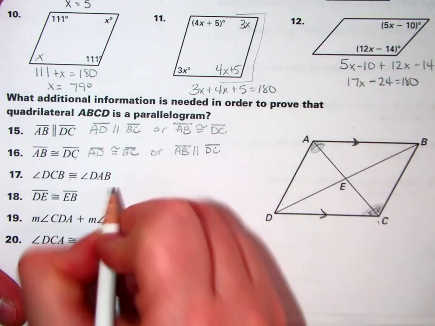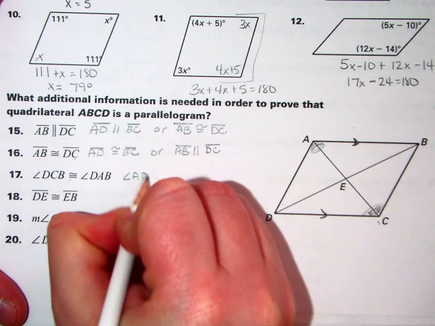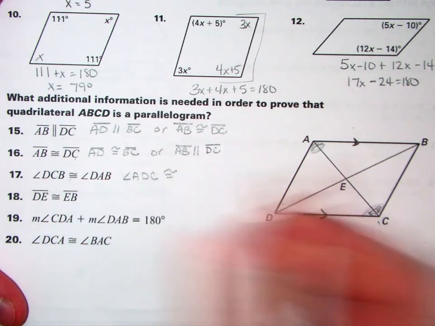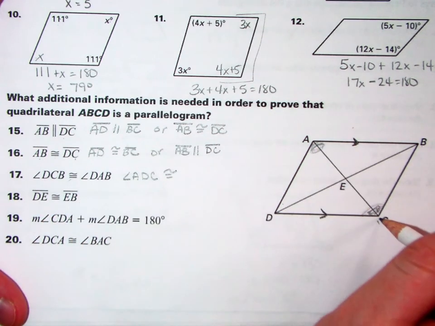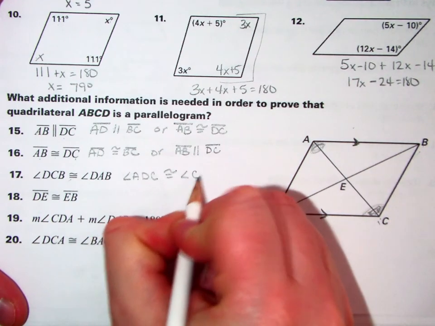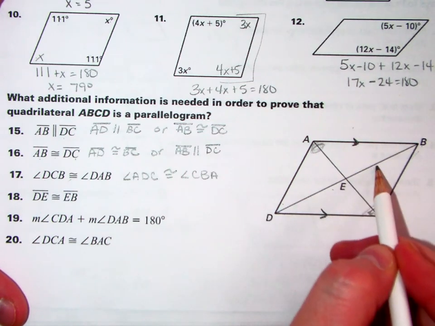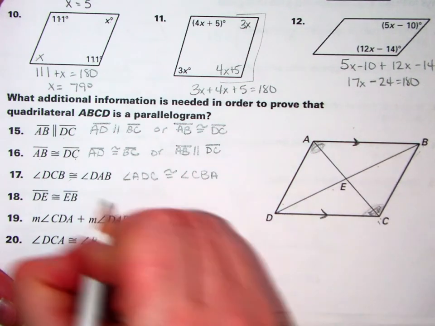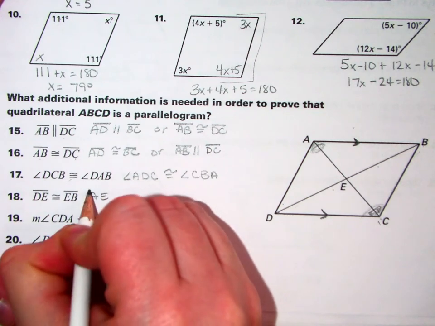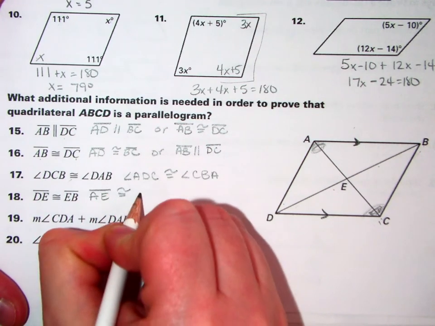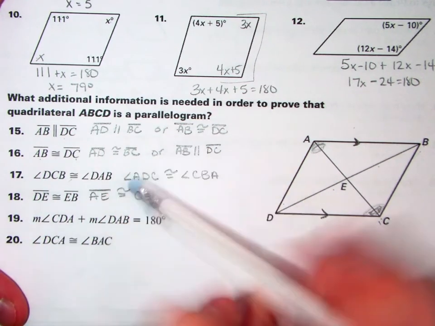So if you have opposite angles, you would need to know that angle ADC is congruent to CBA. DE is congruent to EB, which is a diagonal, so you would need to know that AE is congruent to EC.